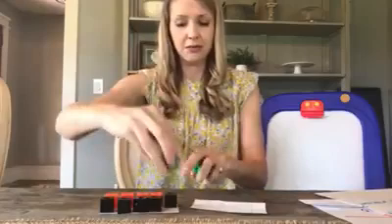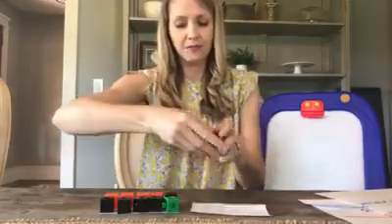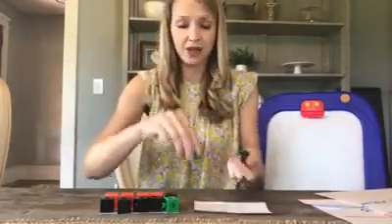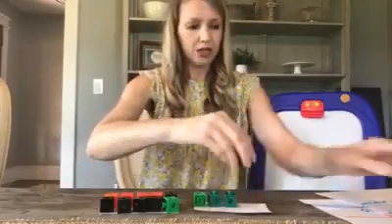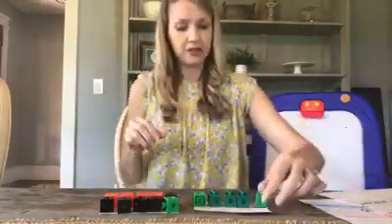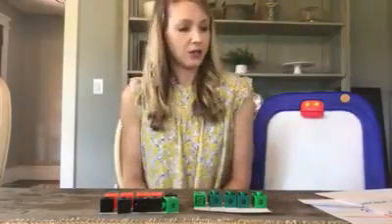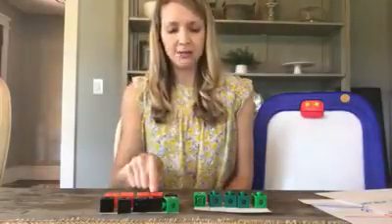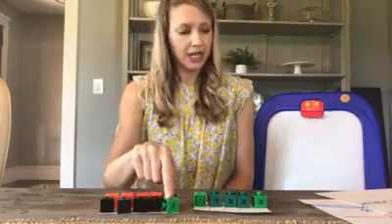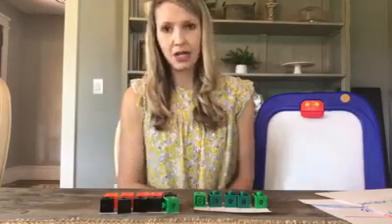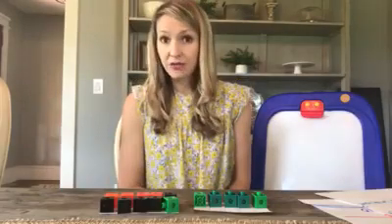So I'm going to keep going. So 1, now I'm going to have to move to my next tens frame. 2, 3, 4, 5, 6. All right, so we have 4 oatmeal as my orange, we have 5 chocolate chip as my black, and we have 6 peanut butter. So that's one way we can figure it out.